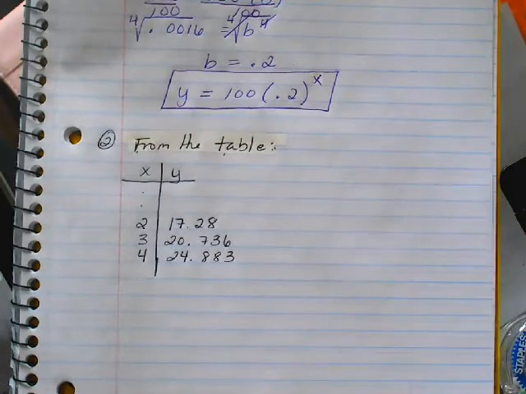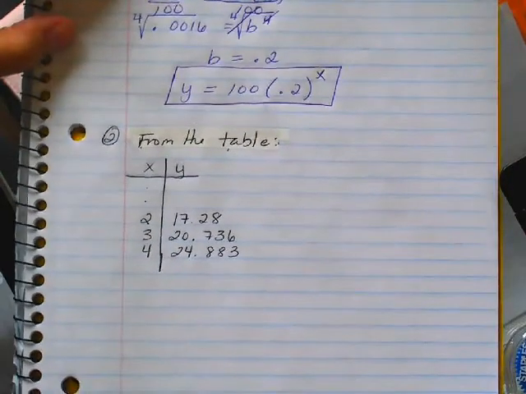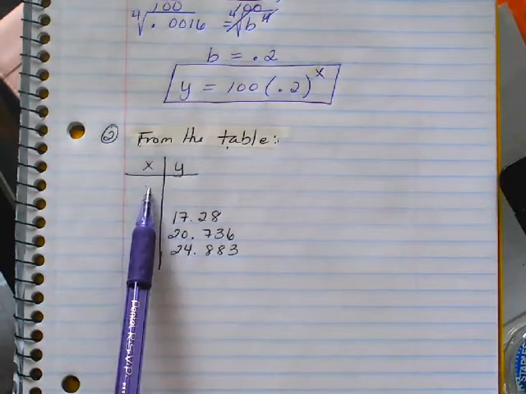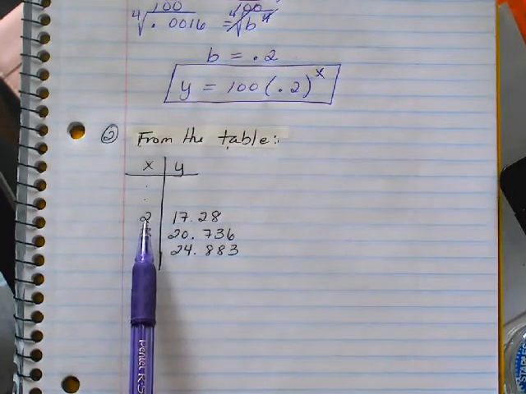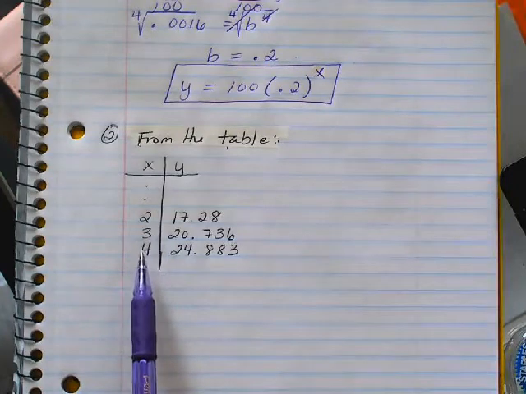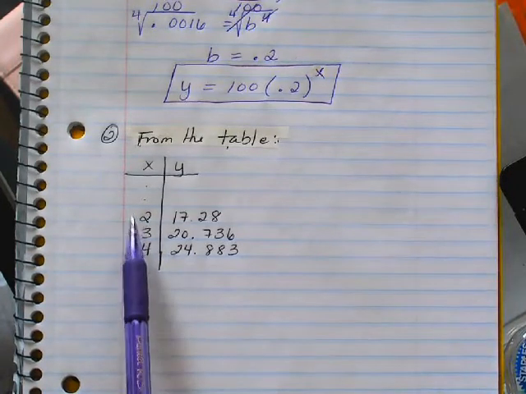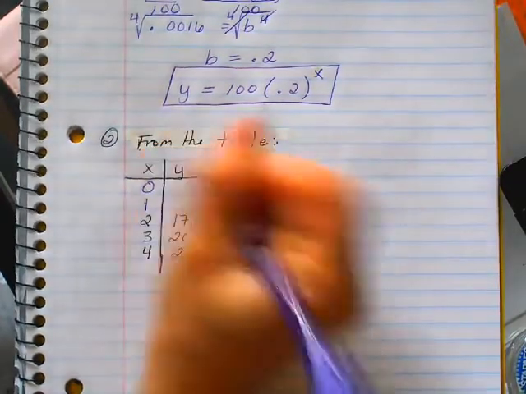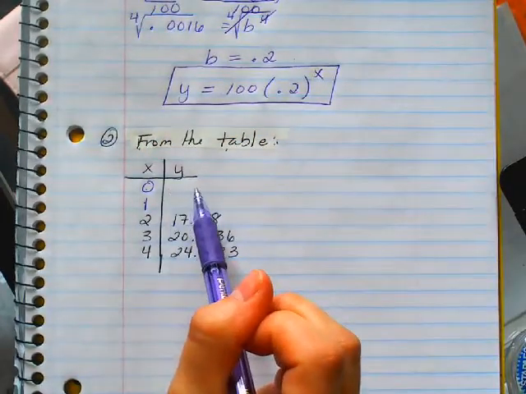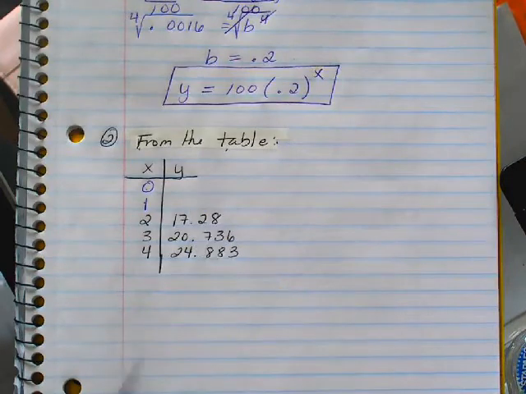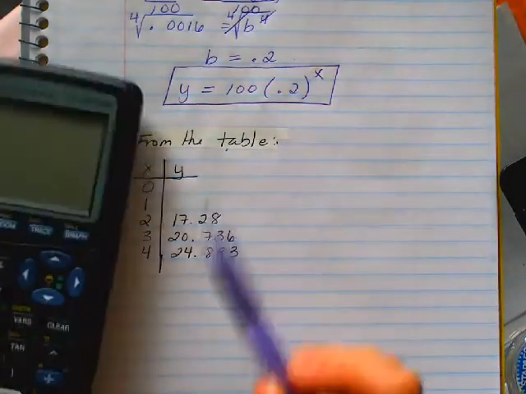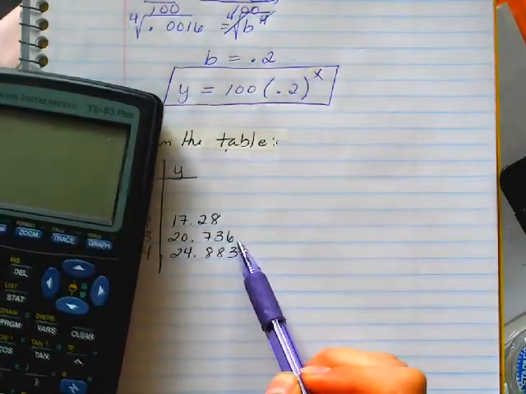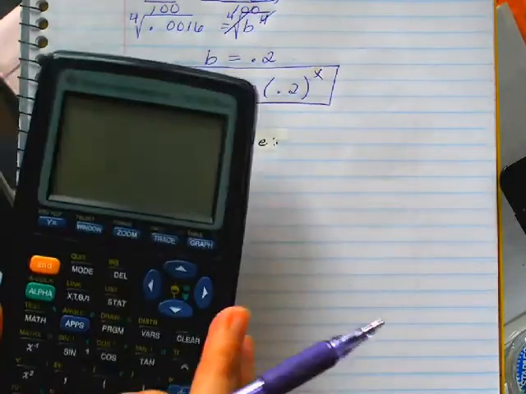We are asked to write the equation of the exponential function given the information in a table. And you'll notice that I gave myself some space here. I see that I only have values starting at x equals 2, 3, 4. So I'm going to fill in my table when x is equal to 1 and when x is equal to 0, in order to determine what my initial value is going to be here, what my a value is. So I look at the values that I'm given, 24.883, 20.736, and I'm figuring out how did these values change.